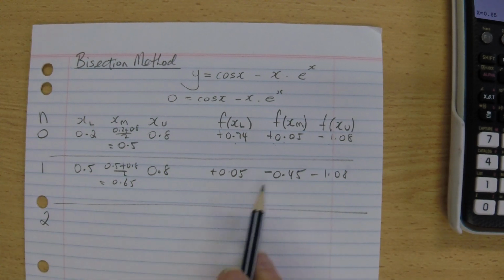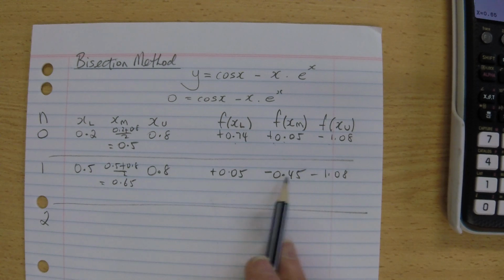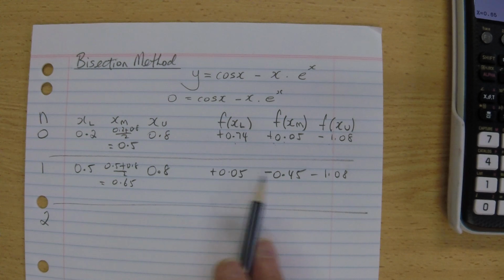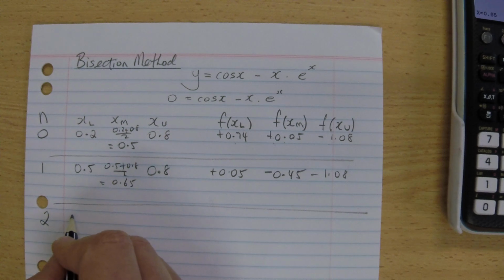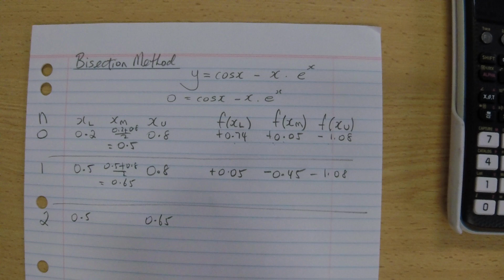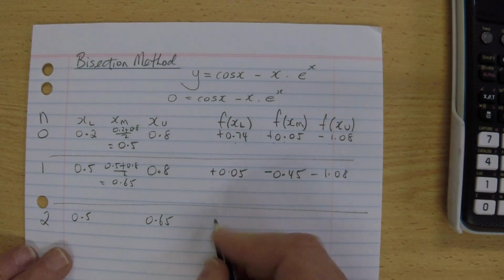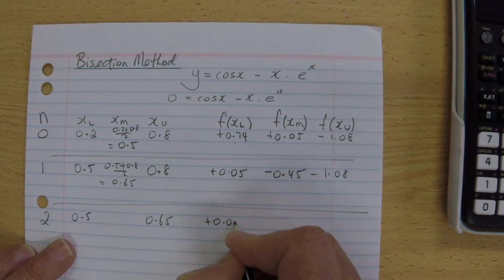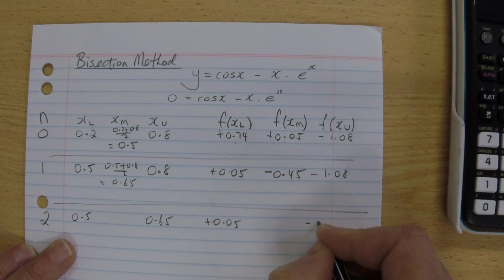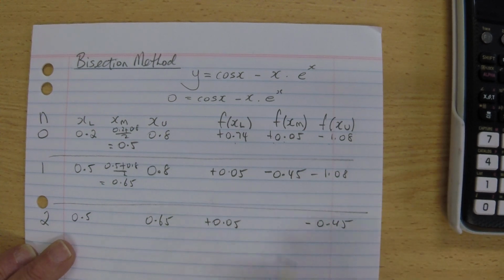Here's my second iteration. I do not want to use these as my lower and upper boundary. The signs are the same. I want these as my lower and upper boundary. Well, I want the x values that correspond to these. This is my lower x, 0.5. This is my upper boundary now, 0.65. I already know the function values. It was positive 0.05 and at 0.65 it was negative 0.45 just from here. So I have opposite signs for my lower and upper boundary. I find the midpoint again and I continue.